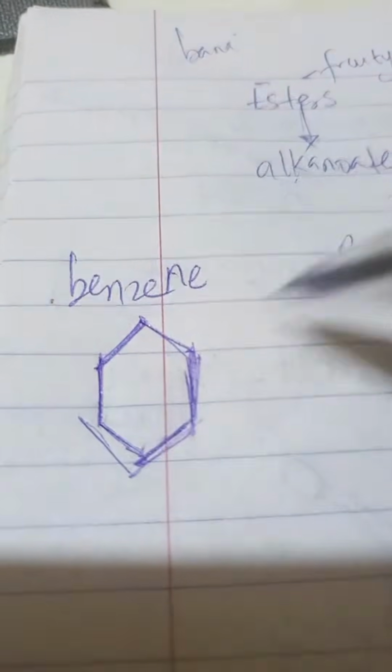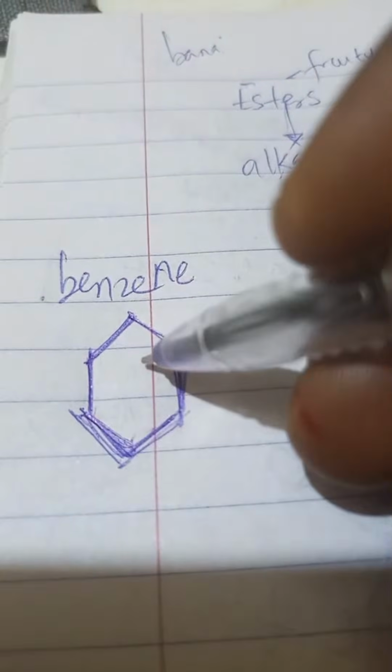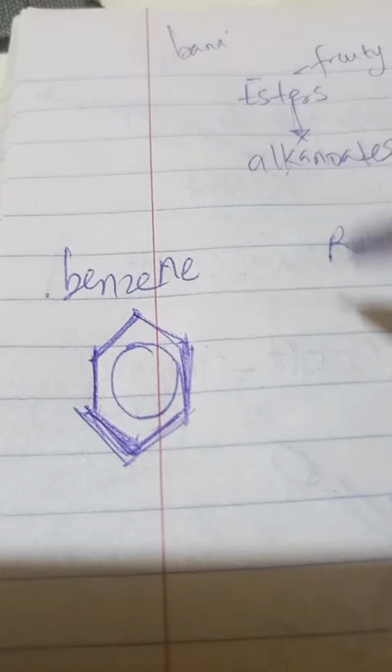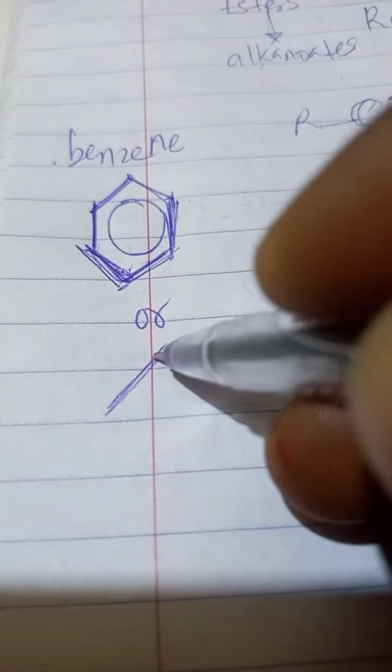This is how I draw benzene. Just draw a hexagon like this, then draw a circle inside. Or if you don't like this method, draw another hexagon.